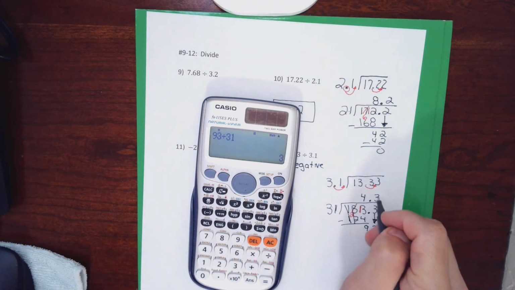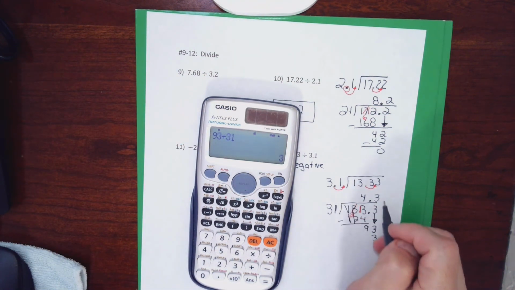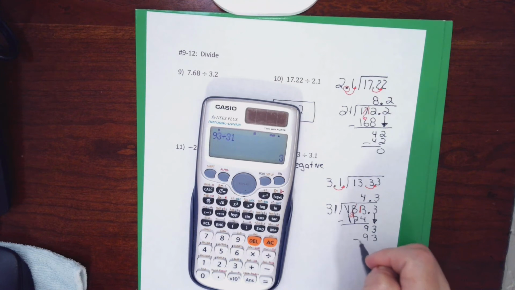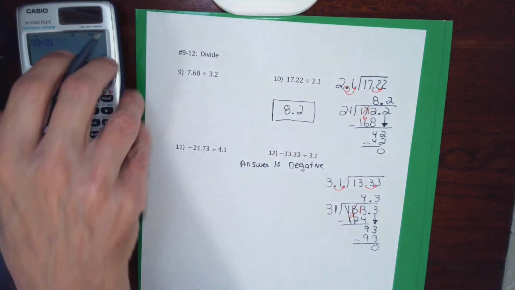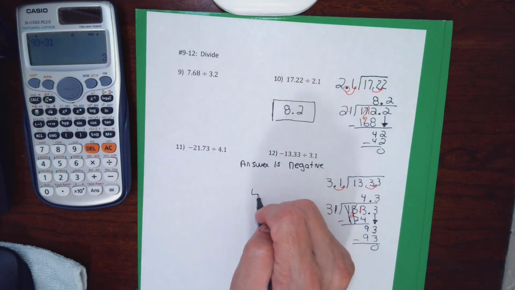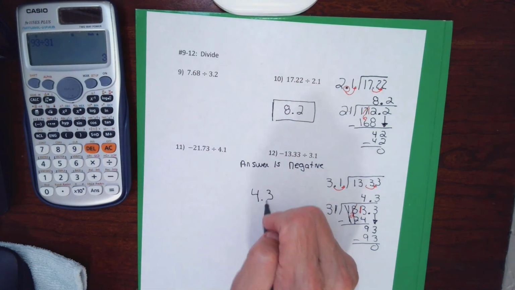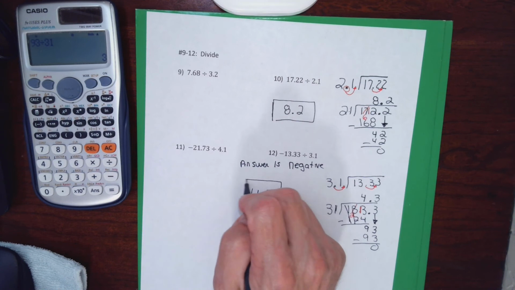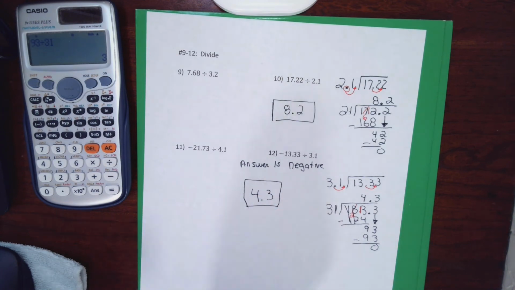And now up top I go 3 times 1 is 3. 3 times 3 is 9. I subtract and get a lovely remainder of 0. These things could get way worse. I could have answers that have repeating decimals or terminating decimals that go further on than we have here. I almost messed up because I told myself my answer is negative. I didn't write that negative in my answer, so let me sneak it in there. It's super easy to mess that up when you're working by hand.